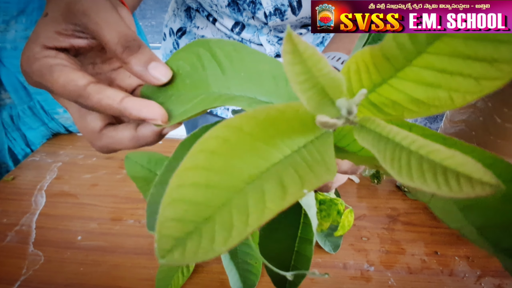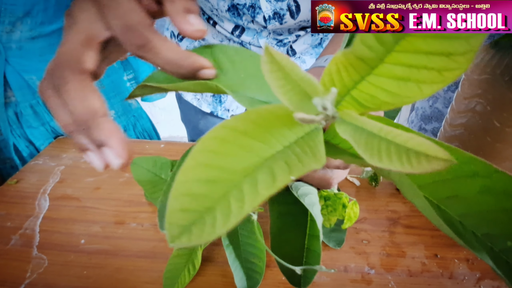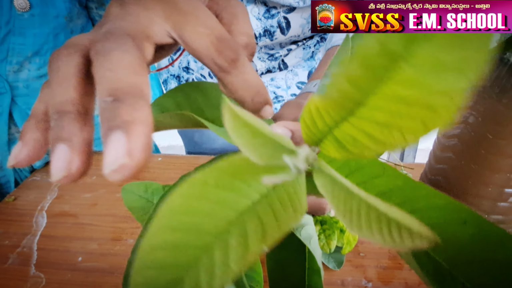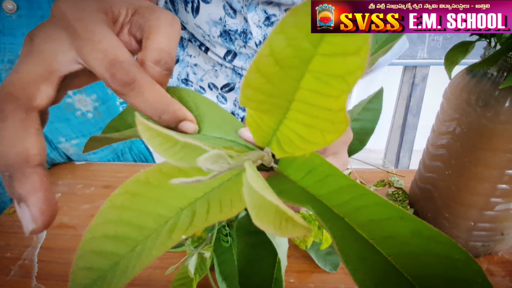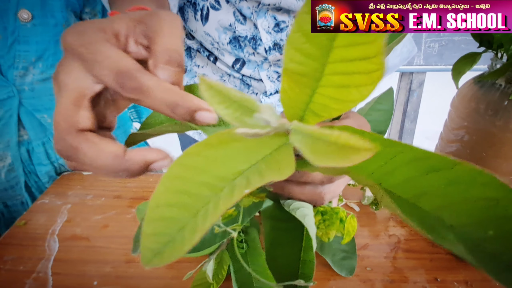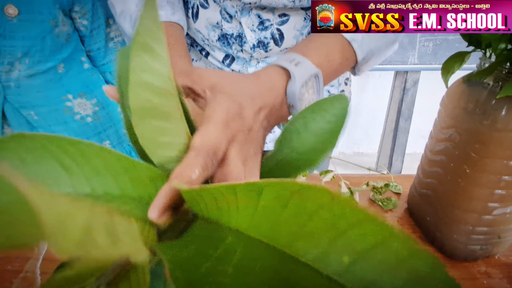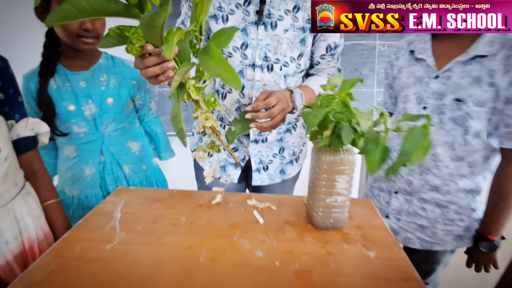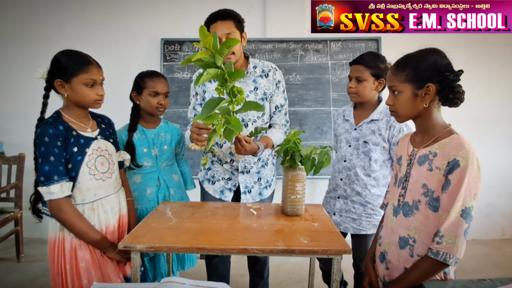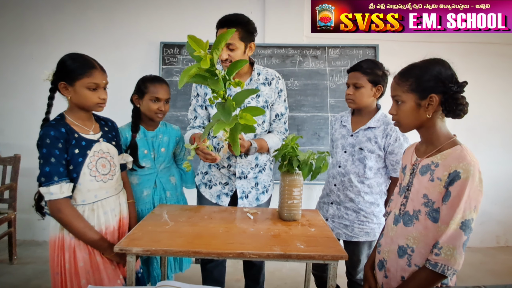Inside the pigment, what will be present? Stomata. Okay. This complete area is covered by stomata. Through stomata, it releases the oxygen. Okay. You can completely understand the example. This tree produces flowers.